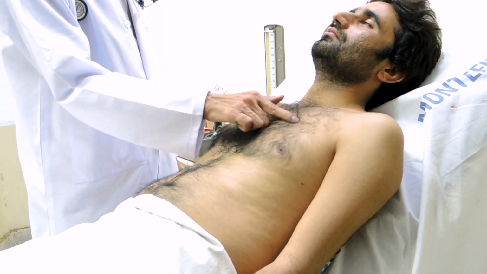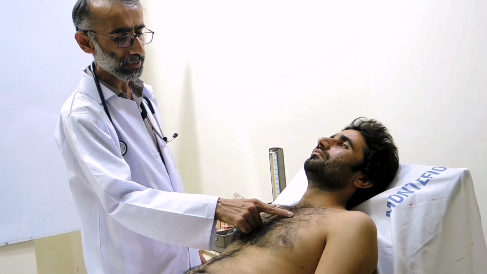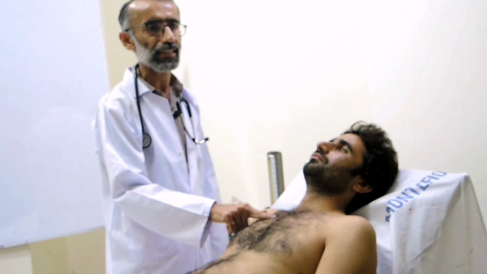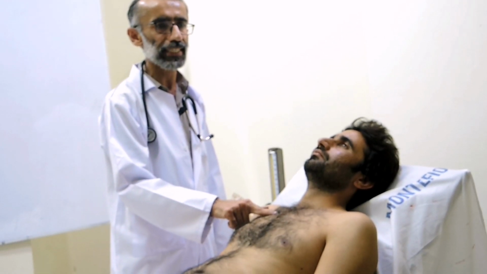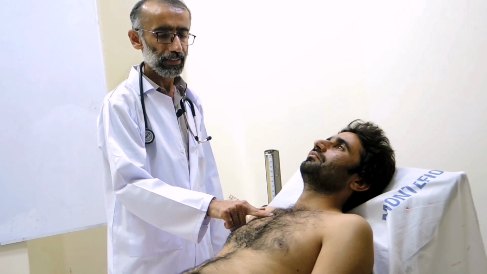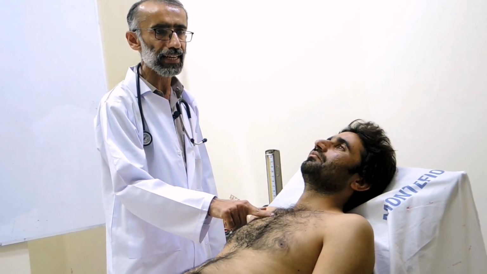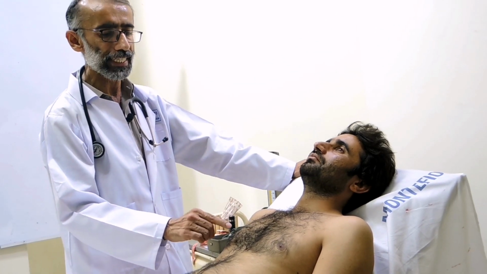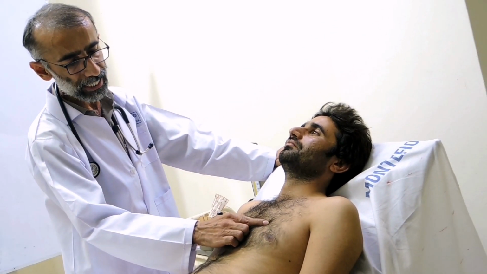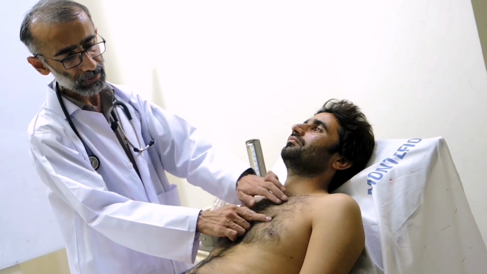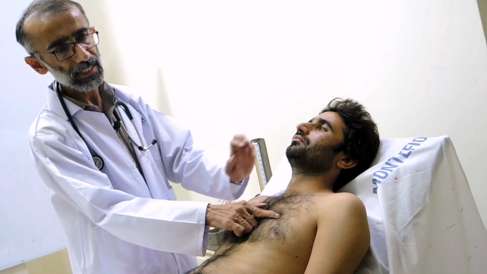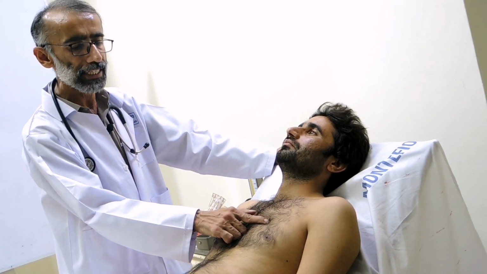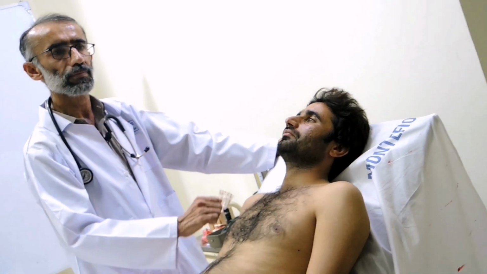This is the pulmonic area, 2nd intercostal space, on the left side of the chest, close to the sternum. This is the aortic area, the 1st aortic area. This is on the right side, close to the sternum. While the 2nd aortic area is the 3rd intercostal space. This is the 3rd intercostal space on the left side, close to the sternum.